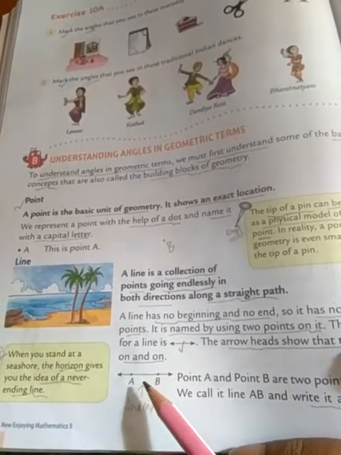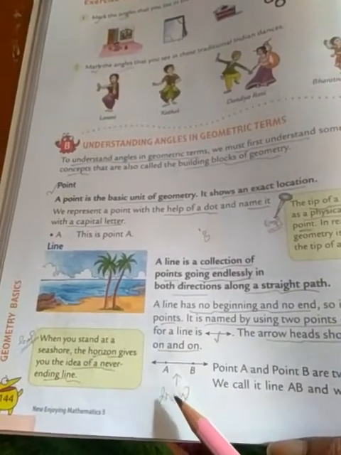Second is it is generally named by using 2 points. In this diagram we can say these are the 2 points A and B, and A and B here are used to give only the name for the line. Clear?